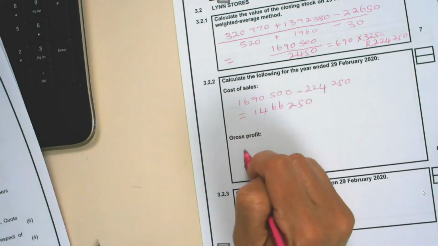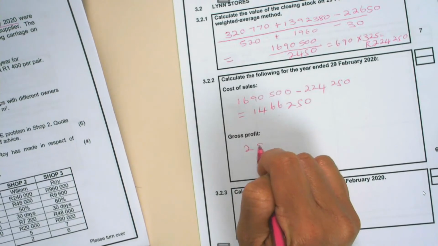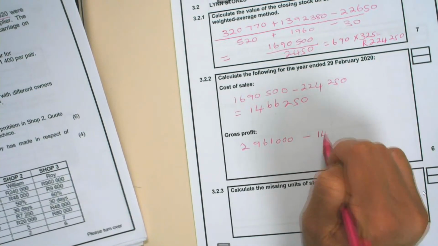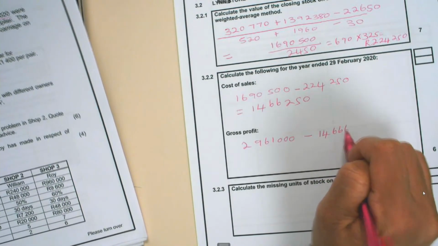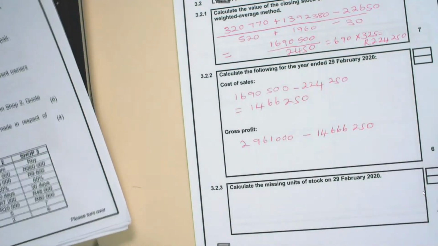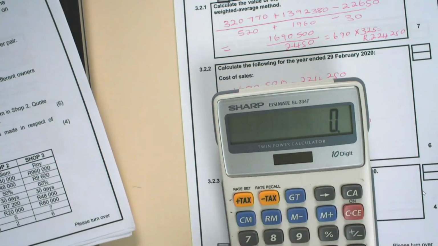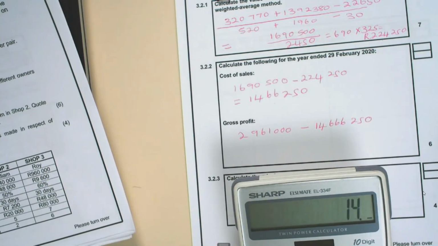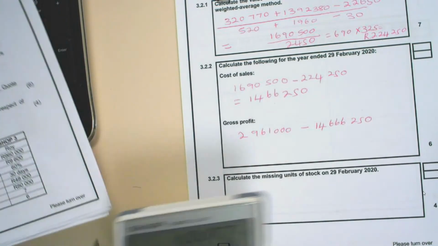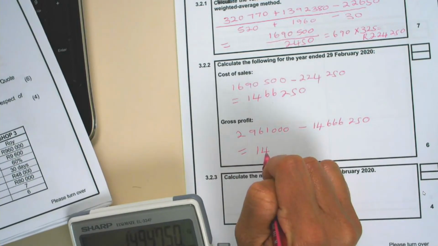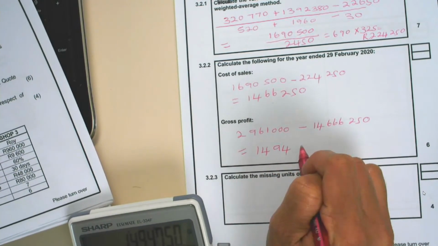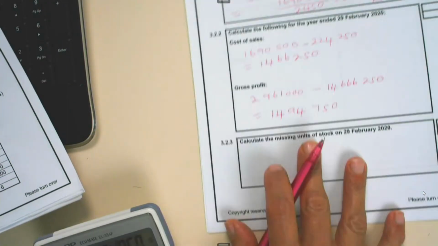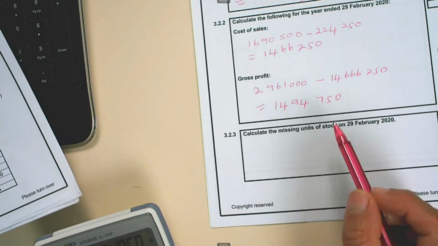So gross profit: my sales is 2,961,000 minus my cost of sales of 1,466,250. Calculation: 2,961,000 minus 1,466,250 gives me a gross profit of 1,494,750. Okay, last calculation before we look at our marking guide.